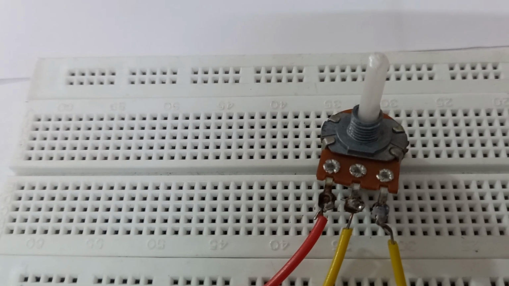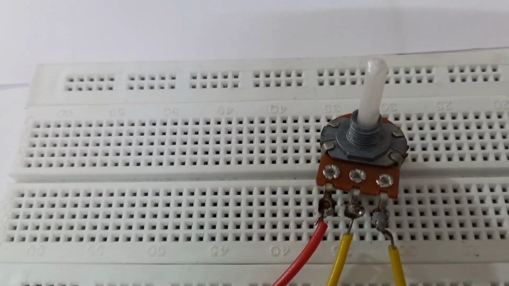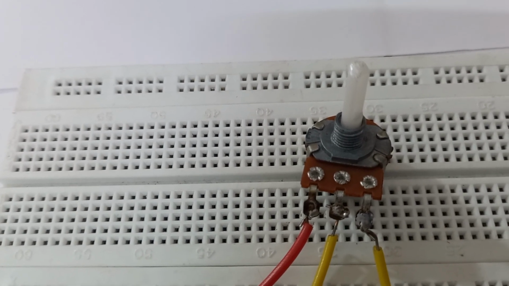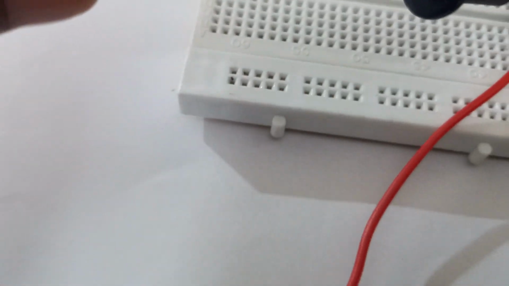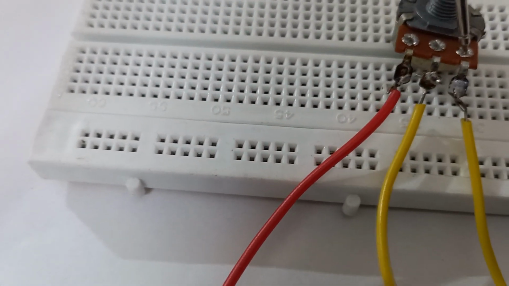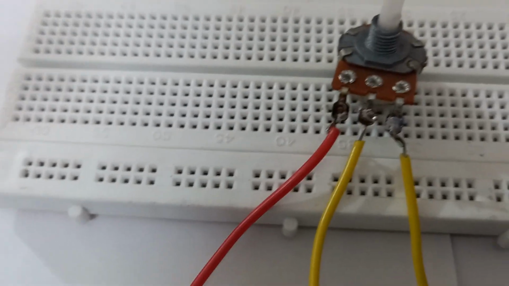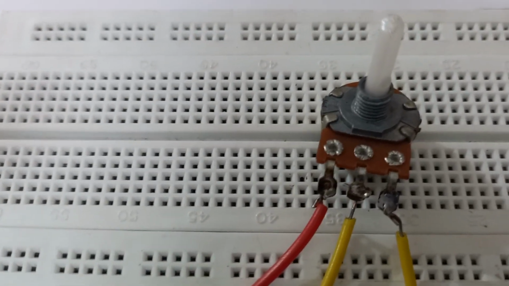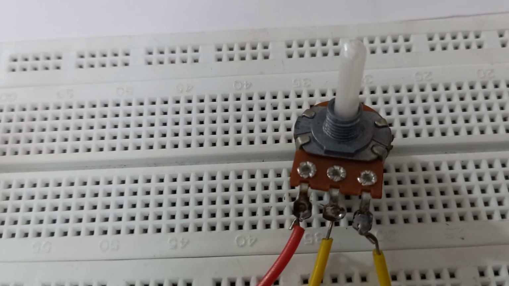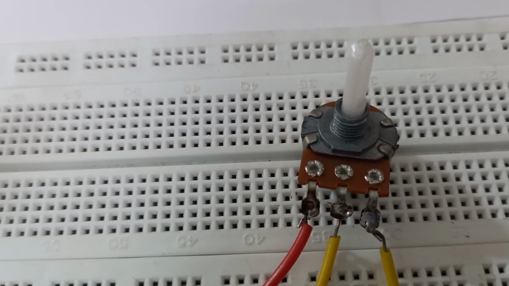The potentiometer has three terminals. Two fixed terminals are connected to the resistive element. The fixed terminals are the outermost terminals, this one and this one. And one movable terminal is connected to the wiper.